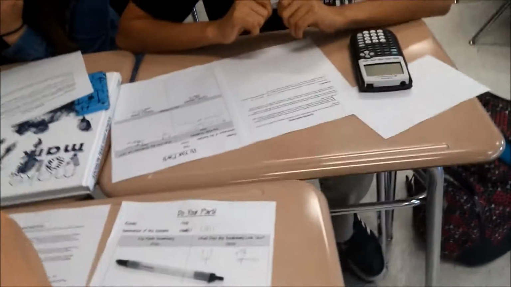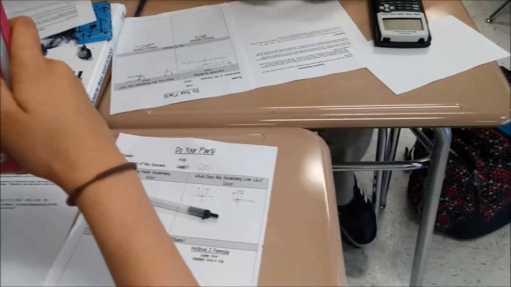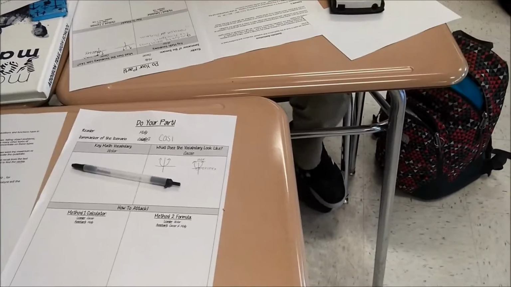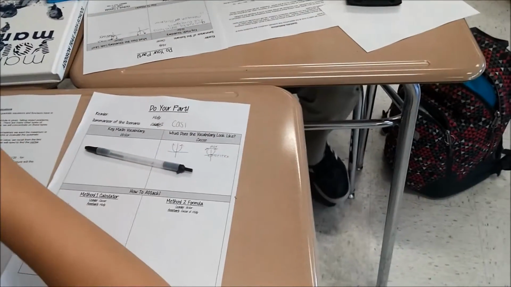I figured it out, Miss Wojcik. What'd you figure out? Explain it to your group. We need to enter it. Wait, do we? Go ahead. Do we need to enter it into the y thing? Then into the y equals, good. Okay, I got it. And then find what? And then find the vertex.